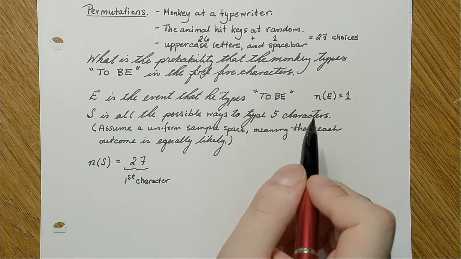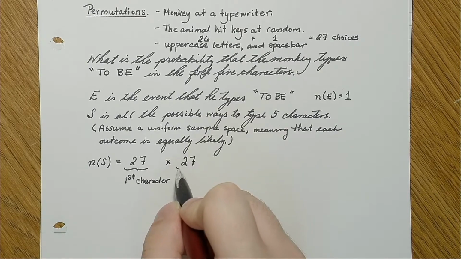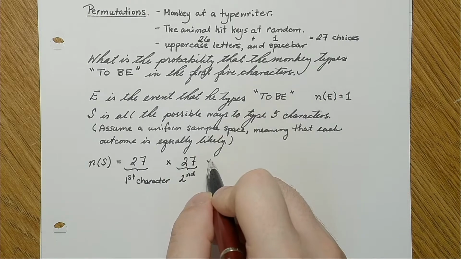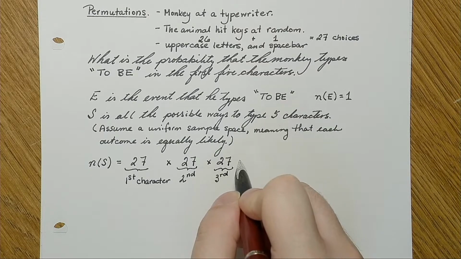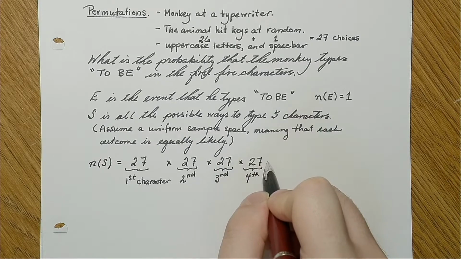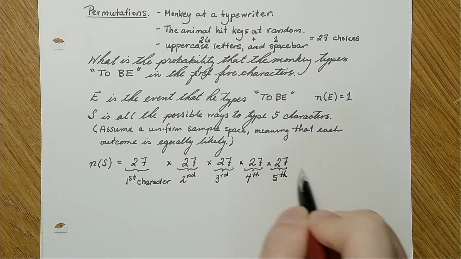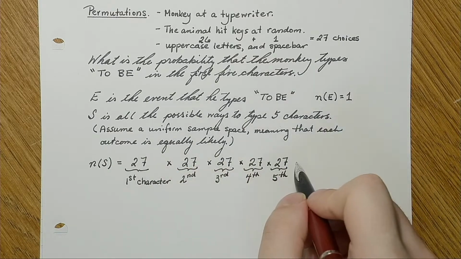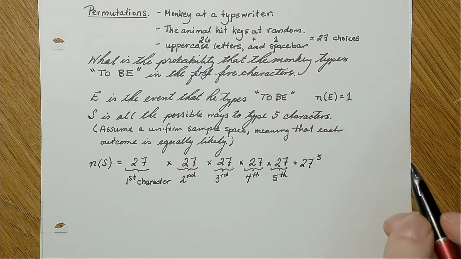And then you would have 27 again for the second, 27 for the third, 27 for the fourth, and 27 for the fifth. So 1, 2, 3, 4, 5. That's 27 to the 5th.